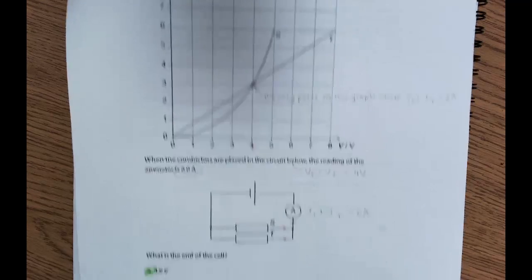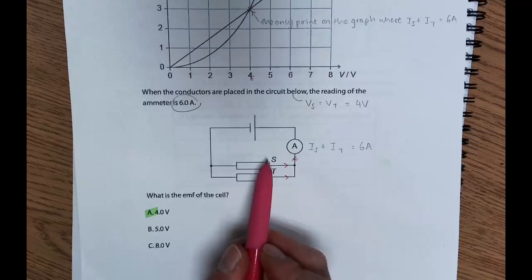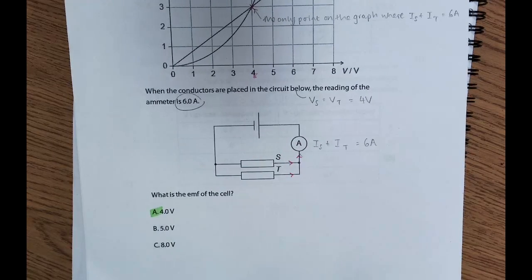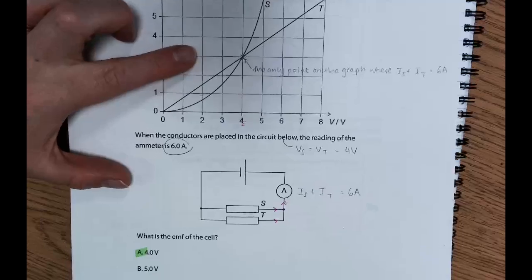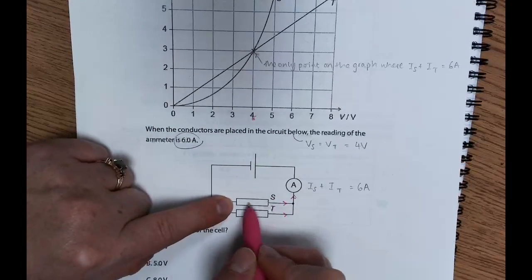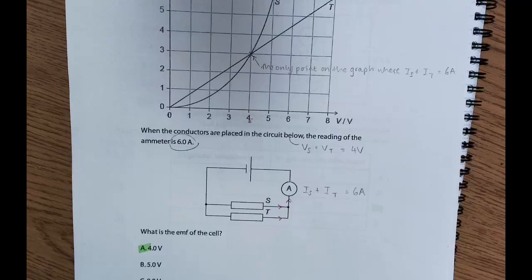This is also helpful because we can quite clearly see that VS has to equal VT because they are in parallel. So it is the only point on the graph that you should be reading. The EMF of the cell is the voltage supplied to both S and T, which we know from the graph is 4 volts. Therefore, it is A.